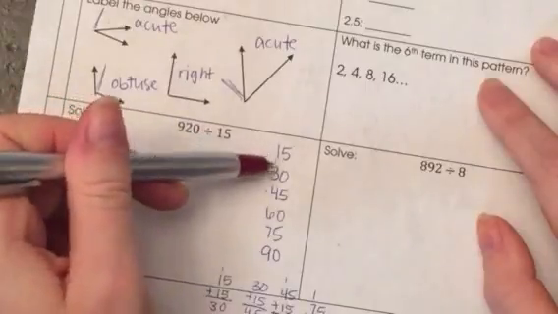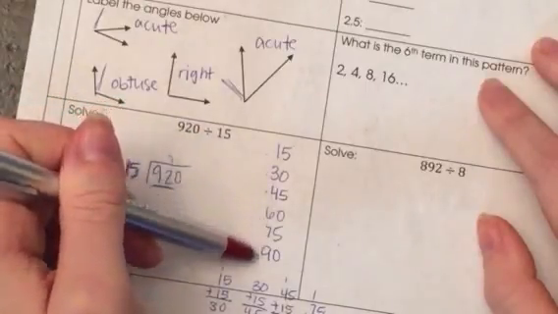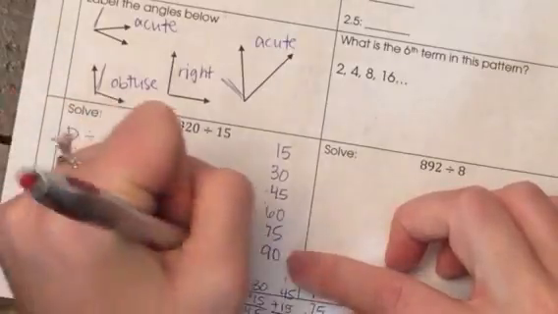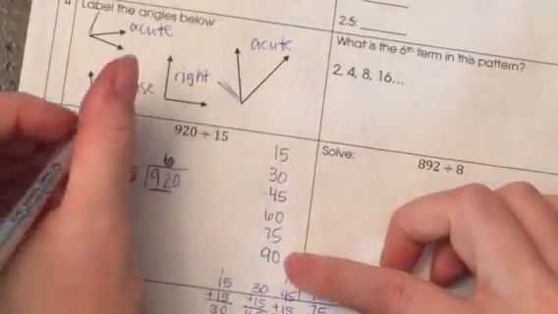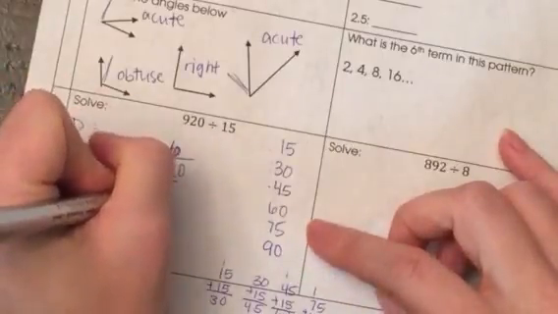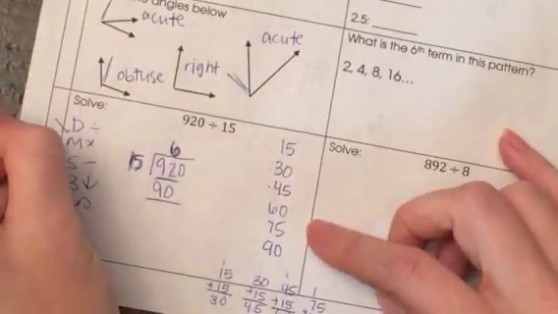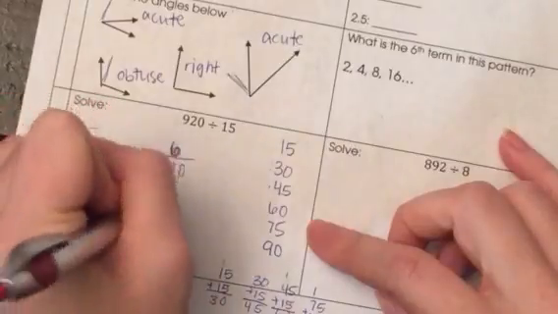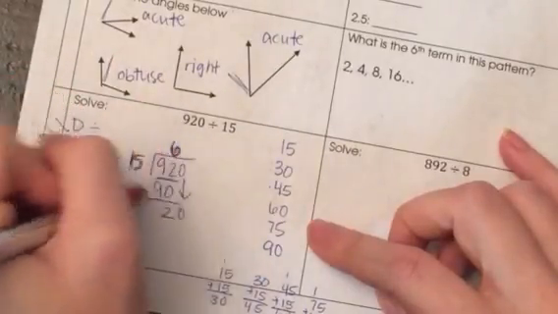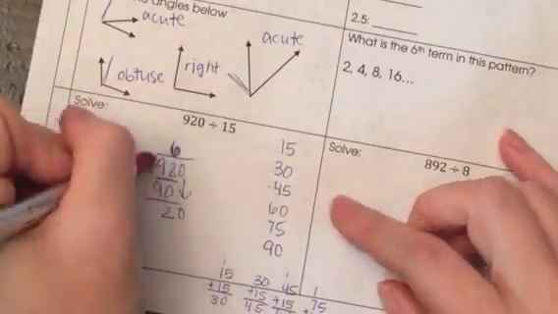So it can go once, twice, 3 times, 4 times. You can go 6 times without going over. If I added another 15 to 90, I would get 105, so that would be too big. So 15 times 6 is 90. We're going to subtract. 2 minus 0 is 2. I'm going to bring down the 0. And we're going to repeat.